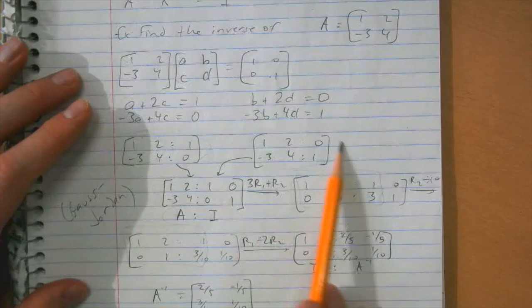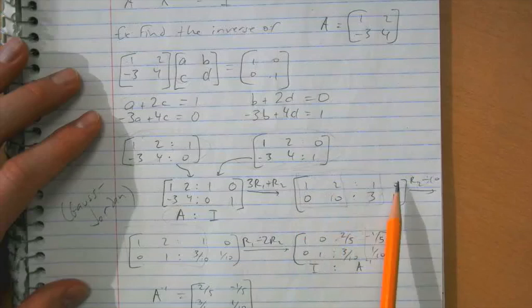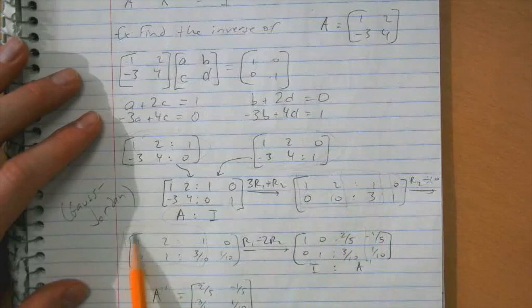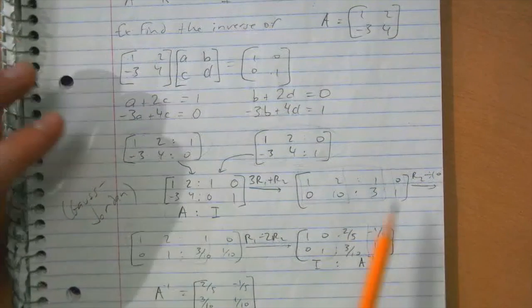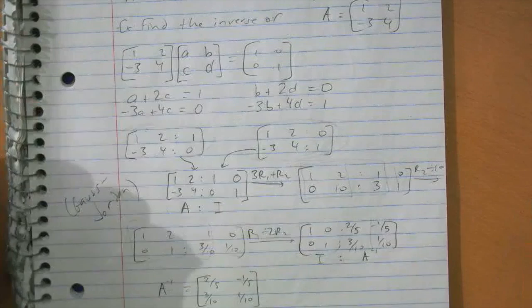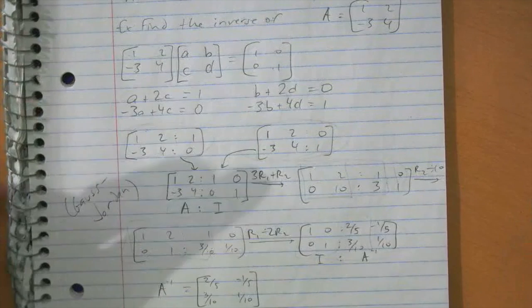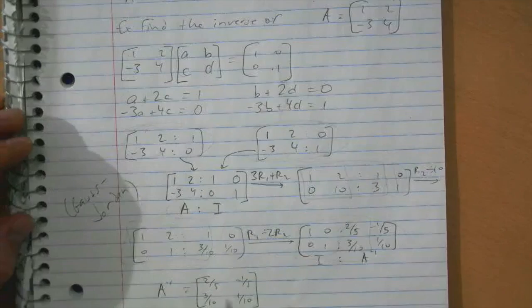If we were doing this system, we would have had this, this, this, and we would have solved for B and D and got negative 1/5, 1/10. So by putting them together in one matrix, we solve for both of them all at once. So instead of doing the same process twice, we just do it all together at once, and then we can solve for our inverse matrix.